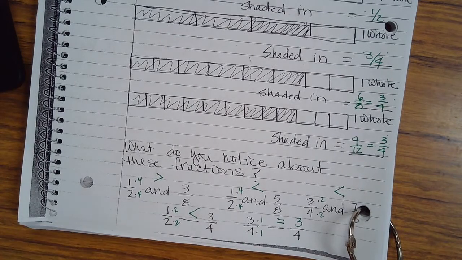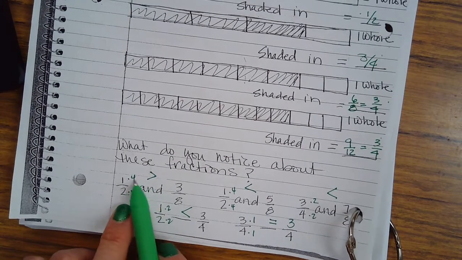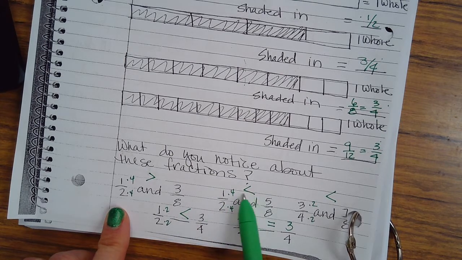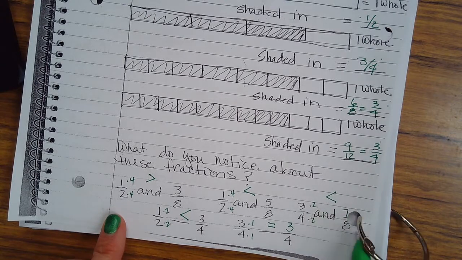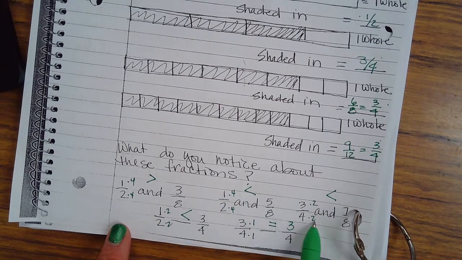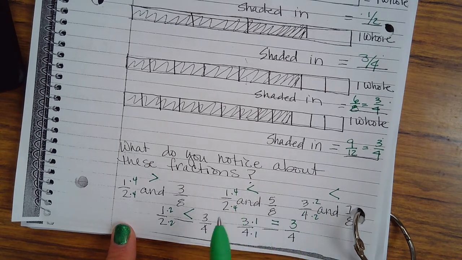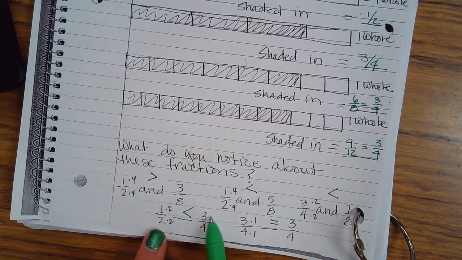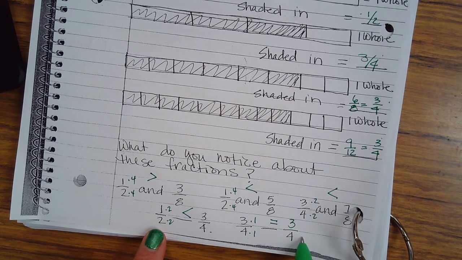Then what do you notice about these fractions? 1/2 is greater than 3/8. 1/2 is smaller than 5/8. 3/4 is smaller than 7/8. And so notice how I multiplied in order to create like units so that you could compare them more easily. 1/2 is smaller than 3/4, and 3/4 is equal to 3/4.